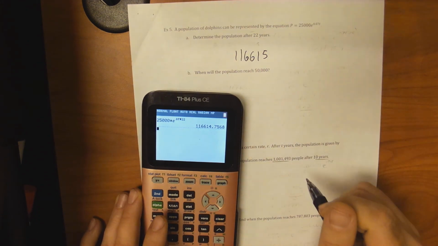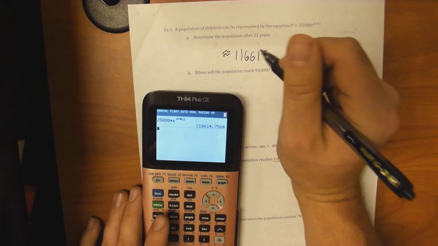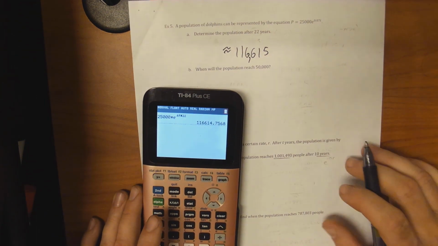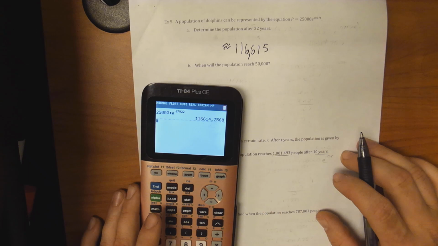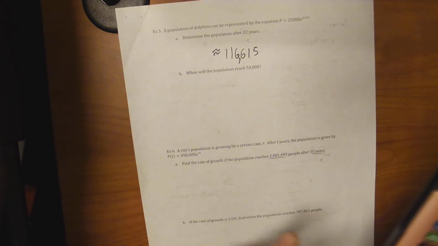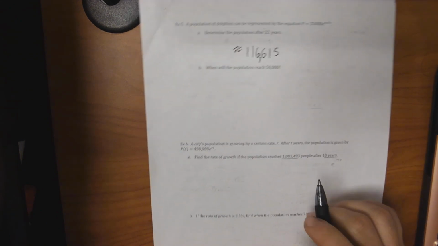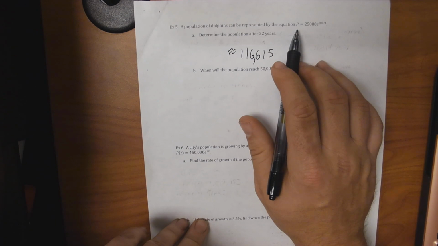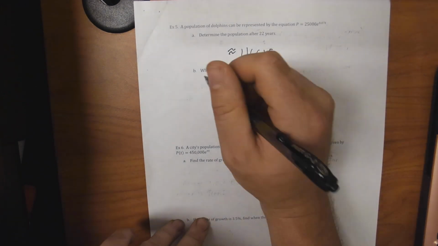We'll round that to the nearest fruit fly. Or dolphins, I'm sorry, this is dolphins. Round to the nearest dolphin, so roughly 116,000 dolphins. Closer to 117,000, truth be told. Question is, when will the population reach 50,000? Now this is going to require more effort. So we're going to set the population equal to 50,000 and solve the equation.